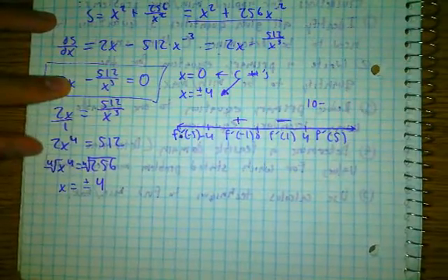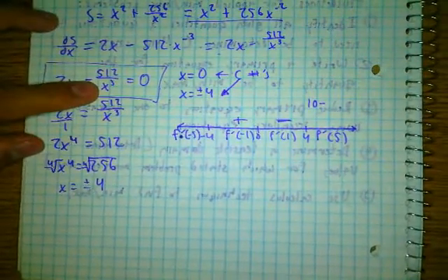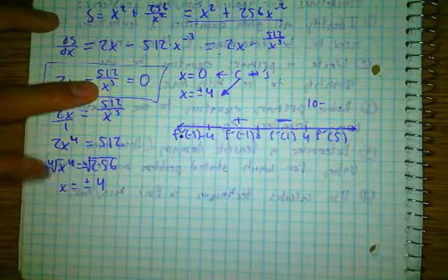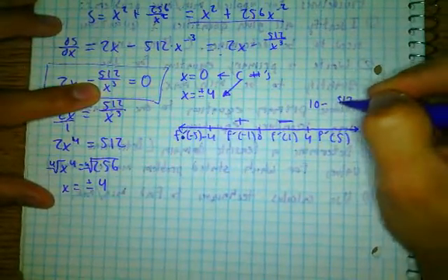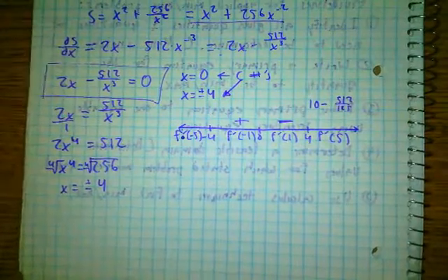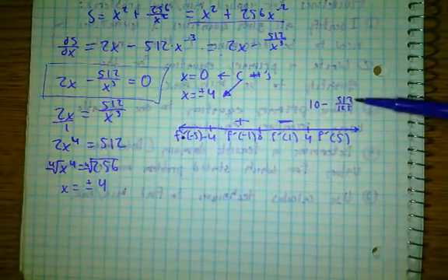125, agreed? So 512 divided by 125. You don't really have to do the math there to know that this is going to be less than 10, agreed? So 10 minus something that's less than 10 is going to stay positive.